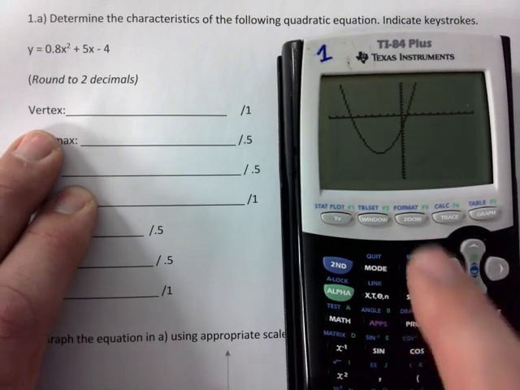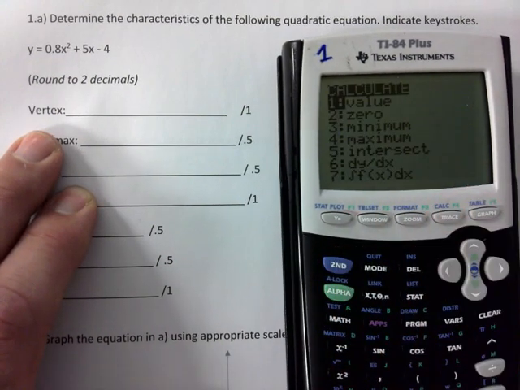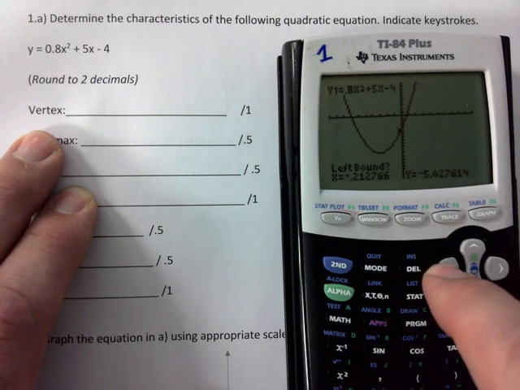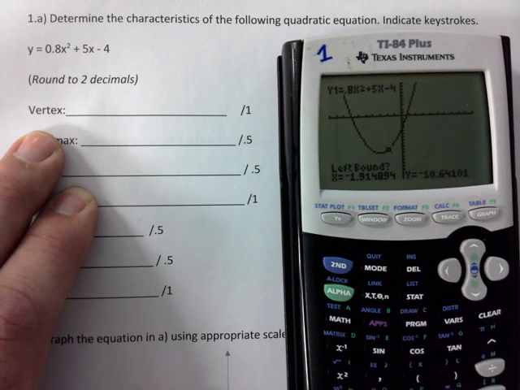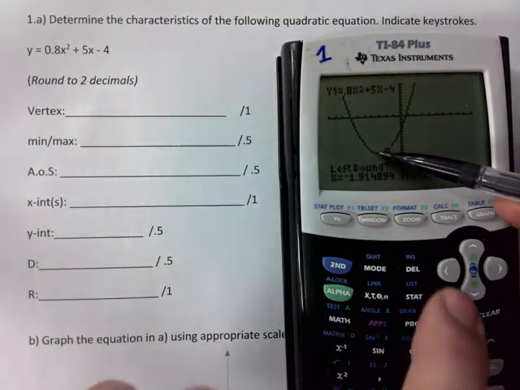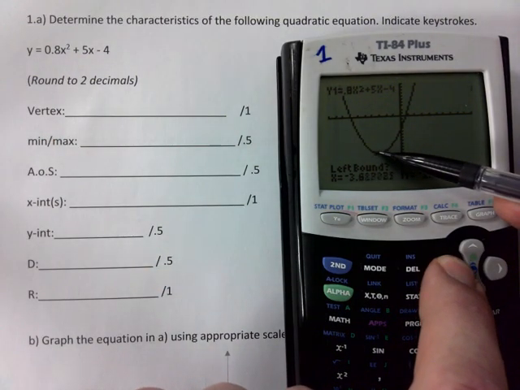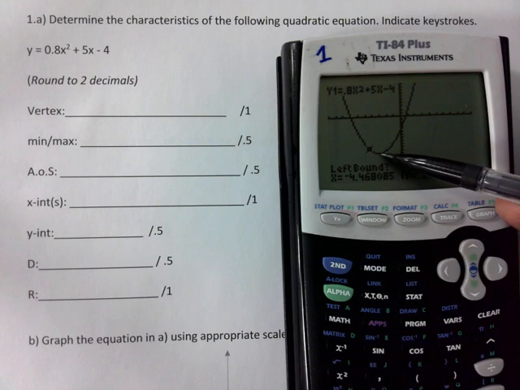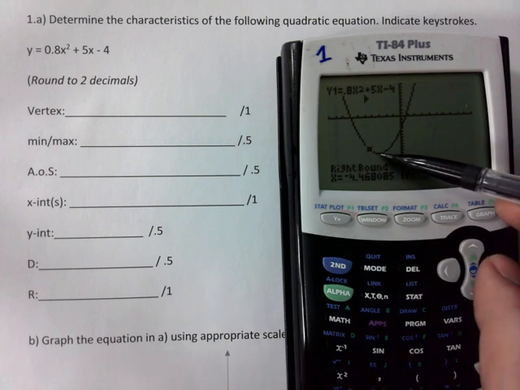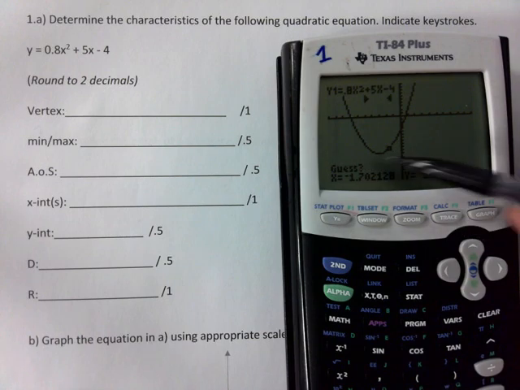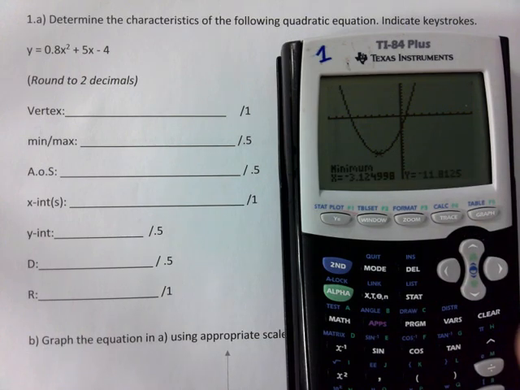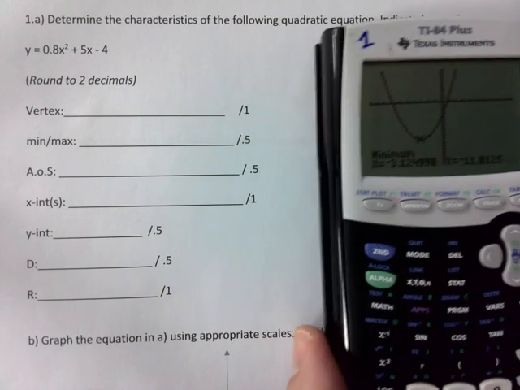So now I'm going to find the vertex. Second trace, I'm going to use the minimum. And I have to go to the left of the vertex. Remember, you almost want to put your pencil there. That's where the vertex is. You have to go to the left of it, left boundary. As soon as you're past it, you hit enter, then go to the right, hit enter, and guess. You always hit enter, and that's the coordinate right there.